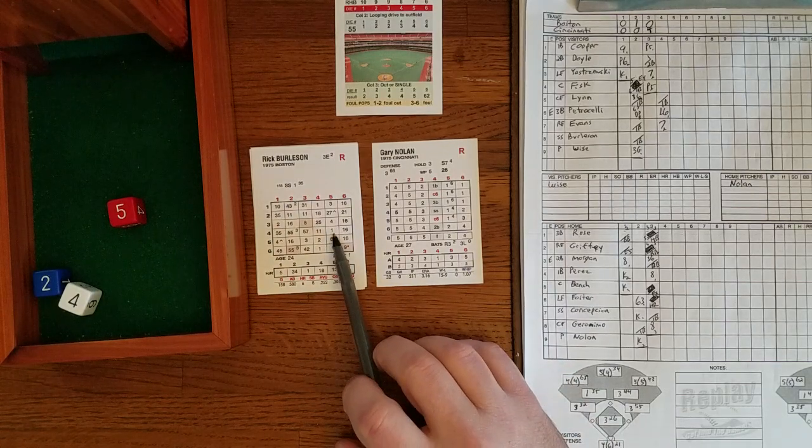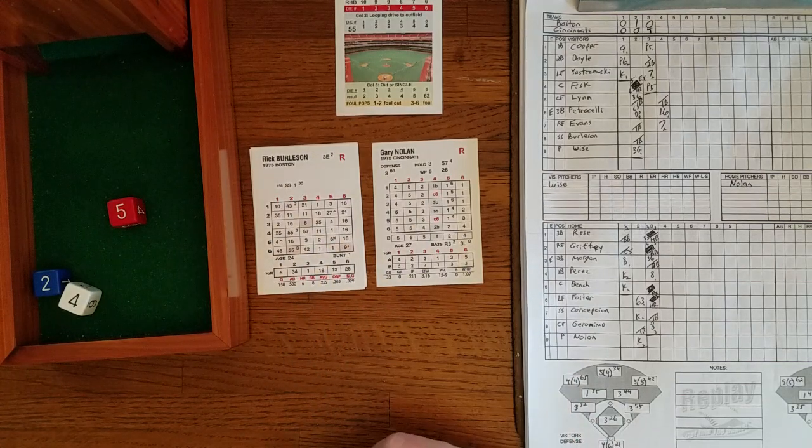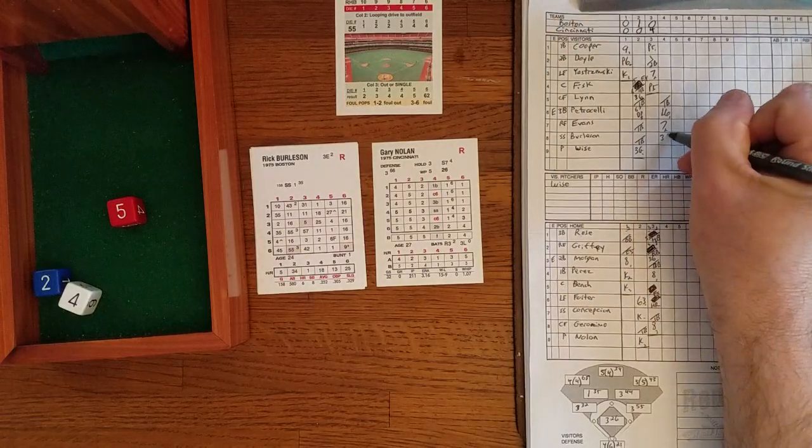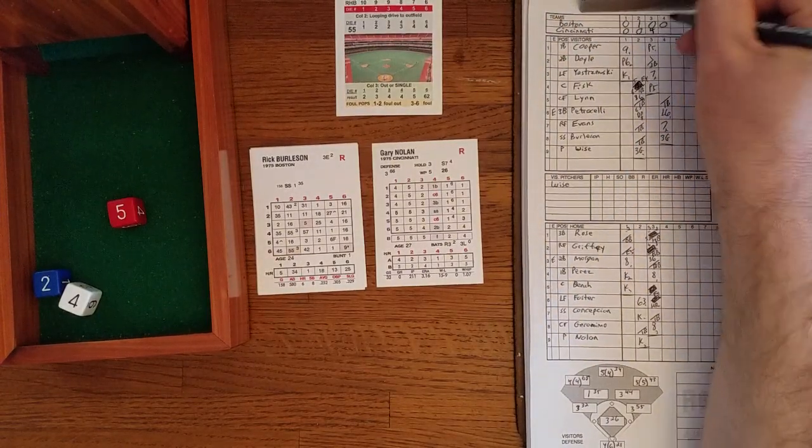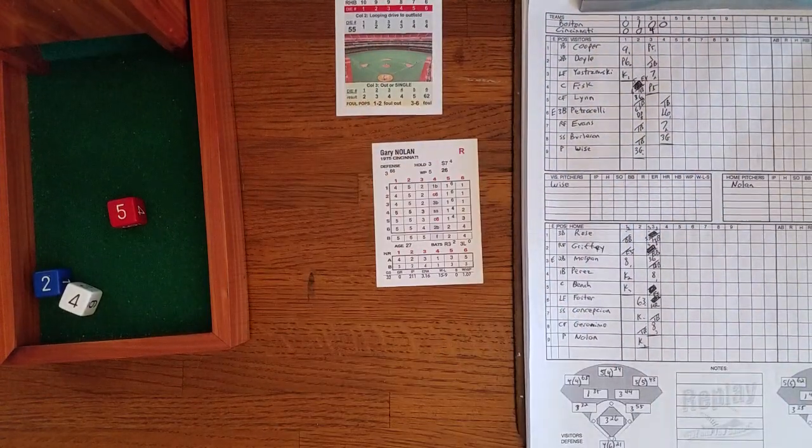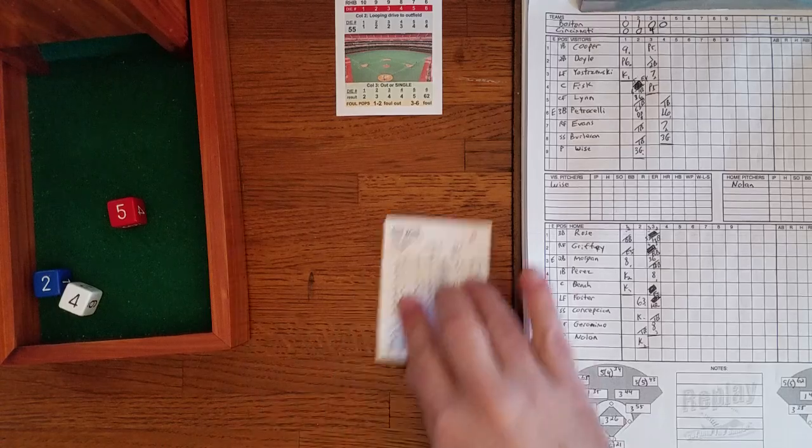5-4. 5-4 is a 1. 5-2 is a 1. That's a total of 2. That's a ground out to Perez to end the inning. So Rick Wise will lead off next inning, and this may be his last inning to pitch. We'll see, especially if he runs into issues again.